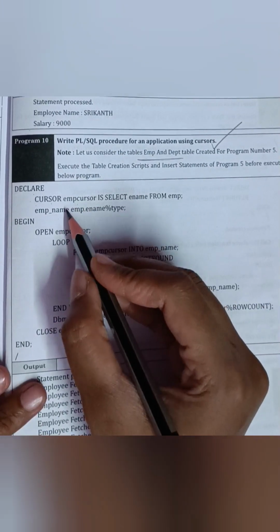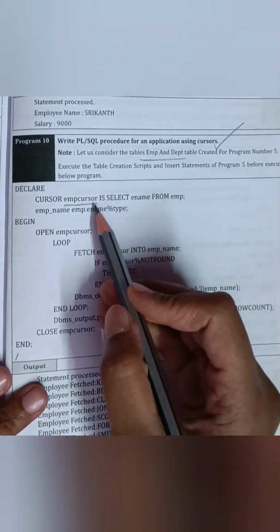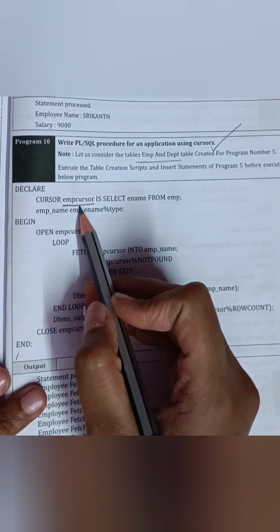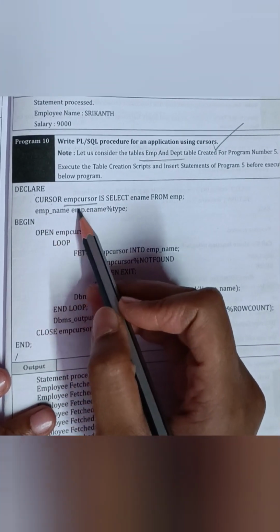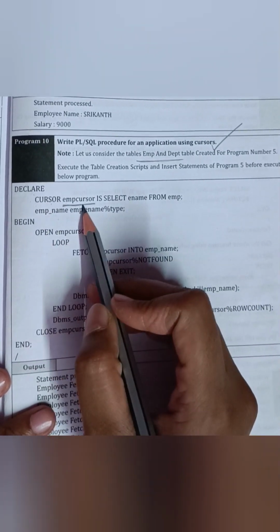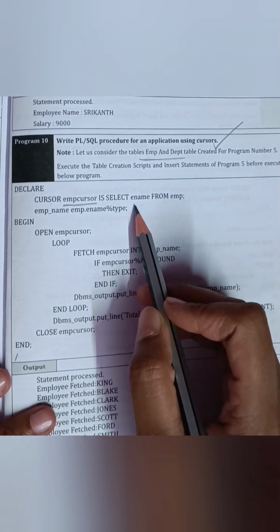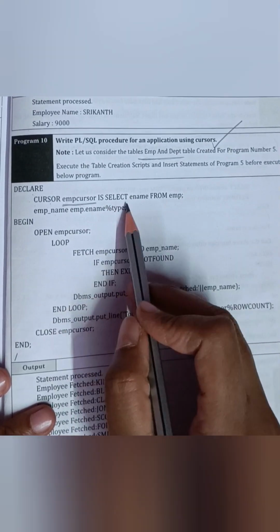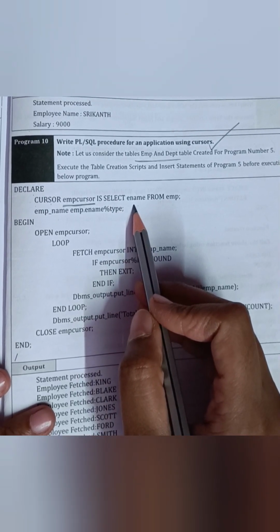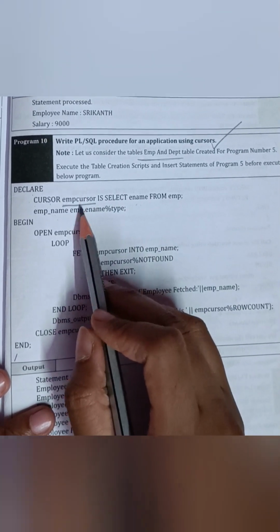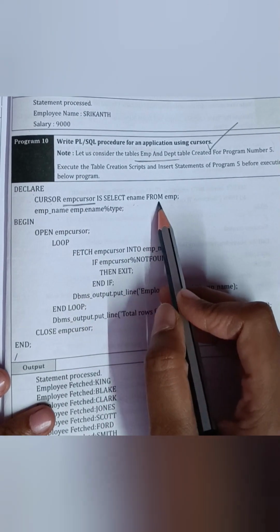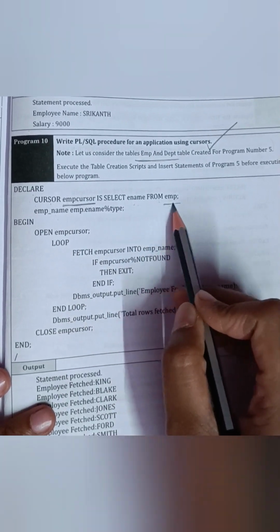EMP cursor is a cursor name, guys. Okay, EMP cursor is a cursor name, like what we have seen in the syntax. So the cursor name, this is select e name from emp. What we are doing here is selecting e name, employee names, and this will be given to this cursor, from the employee table.